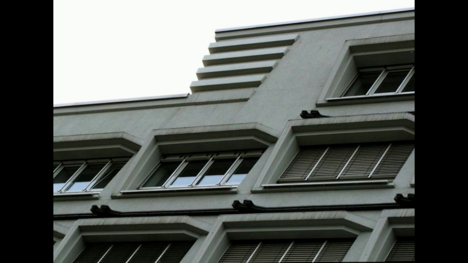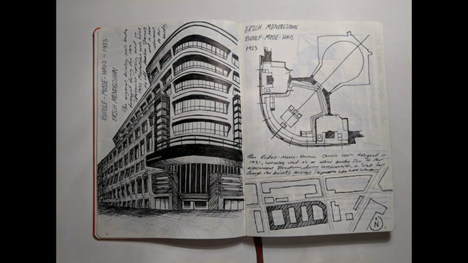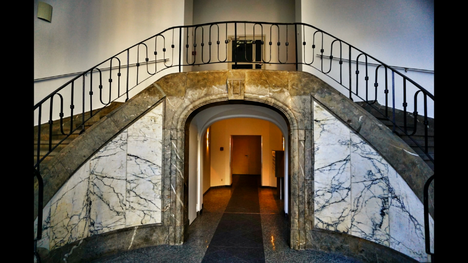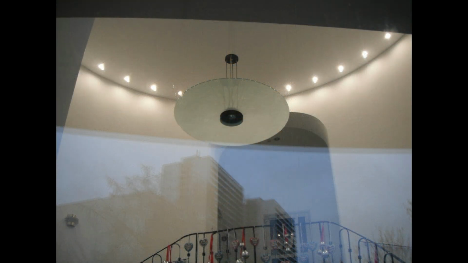Inside, the modernist ethos continues. The space is designed with efficiency in mind, from the large, open office areas to the clean, minimalist detailing. The interior's focus on functionality reflects Mendelsohn's broader architectural goal of creating buildings that meet the needs of modern life, integrating practical requirements with a strong sense of aesthetic innovation.